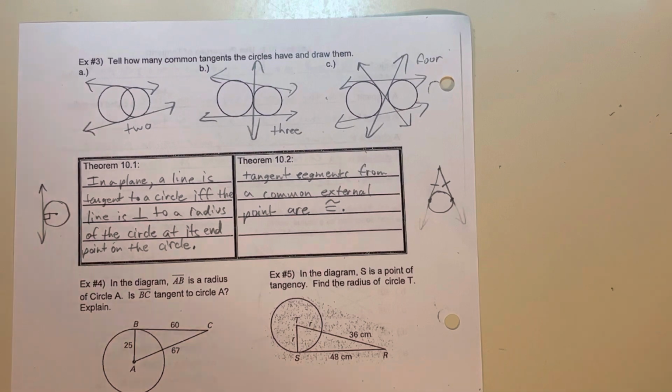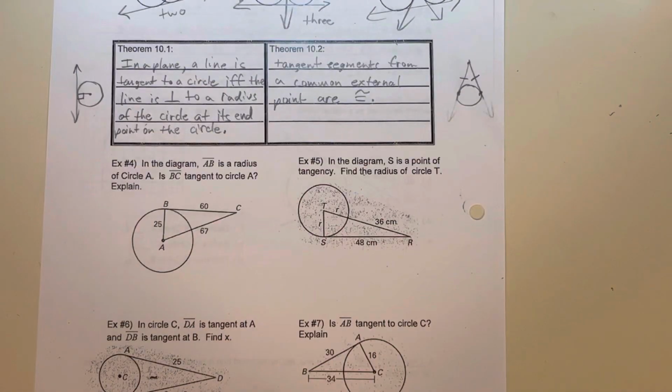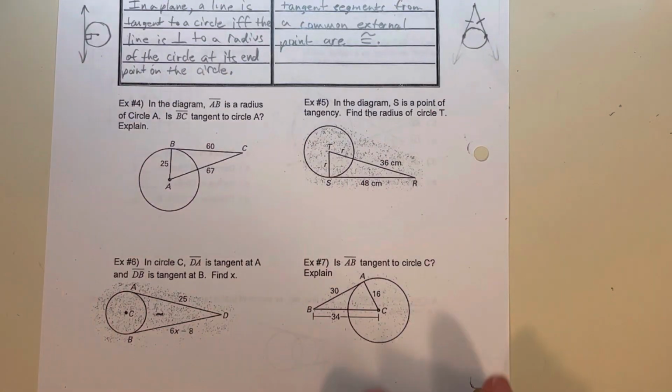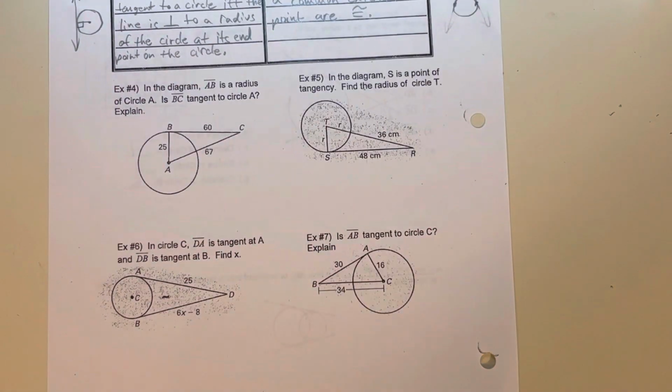Okay, let's put this into action. You're welcome to pause the video, try these yourself, and then check, or you can work them along with me. Example 4: in the diagram, segment AB is a radius of circle A. Is segment BC tangent to circle A? It looks like it is, but it's hard to tell just by appearances.